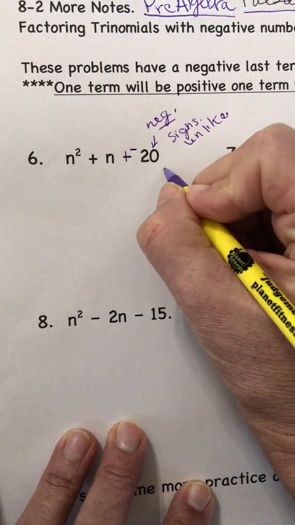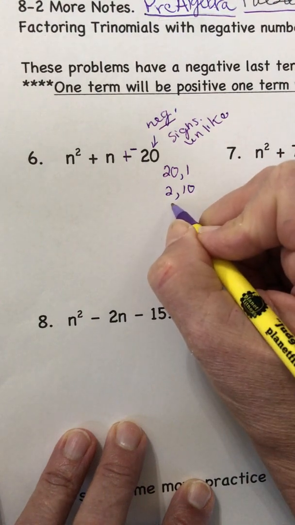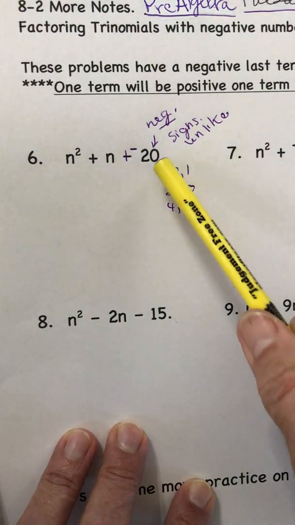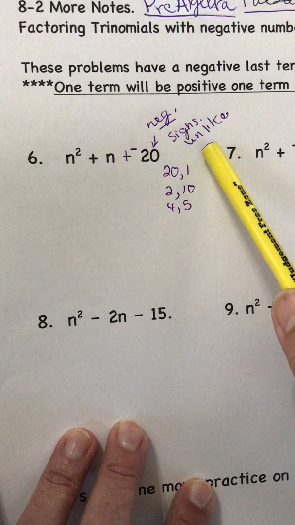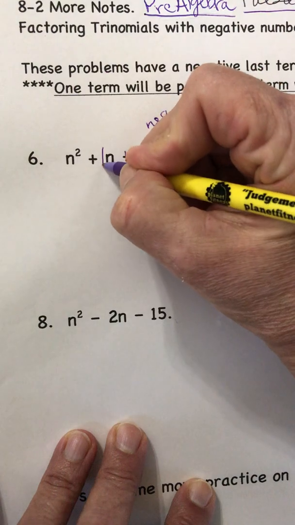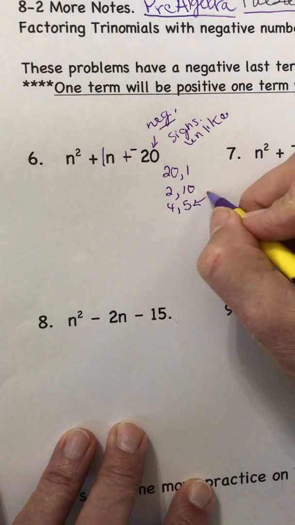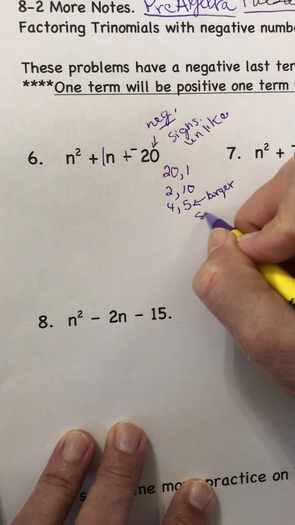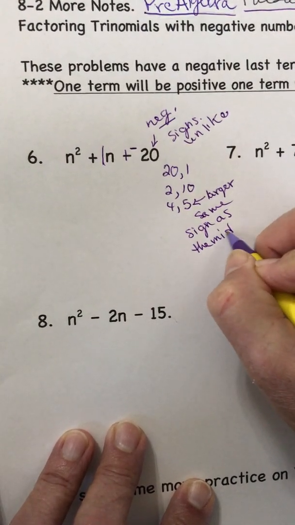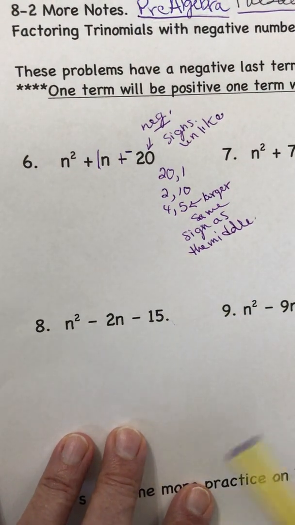So when I factor it, I'm going, okay, 20 and 1, 2 and 10, 3, I don't need that, 4 and 5. And I think that's all the factors. Now, I know that one's going to be positive and one's going to be negative. And here's the tricky part. You can see that when you subtract 4 and 5, you're going to get a 1, which is exactly what we're looking for. But the larger number here has to be the same sign as the middle. Okay, so just put me on pause a second and write that out. Same sign as the middle.